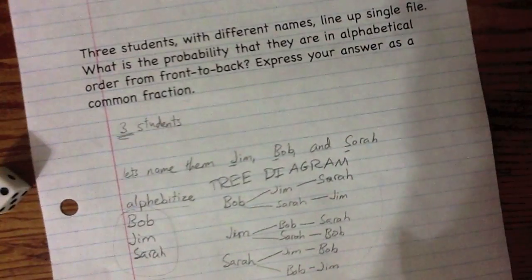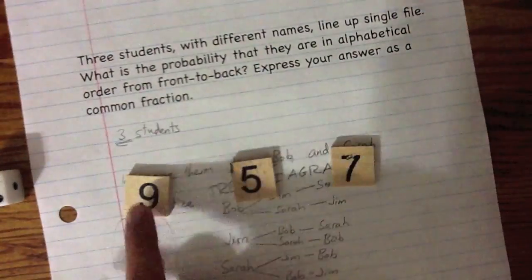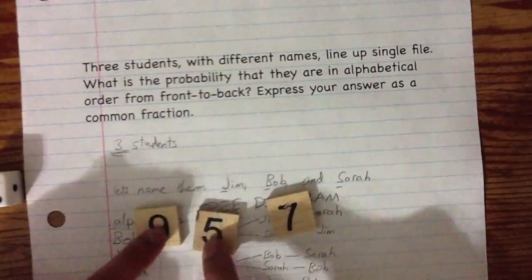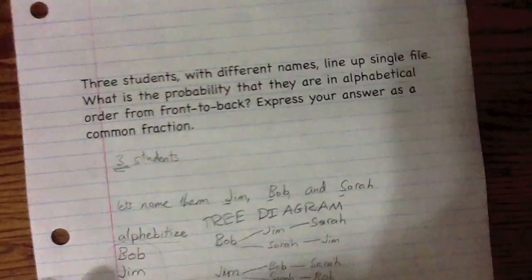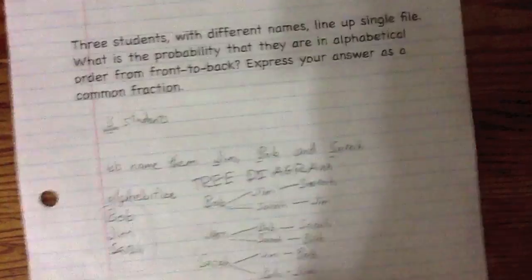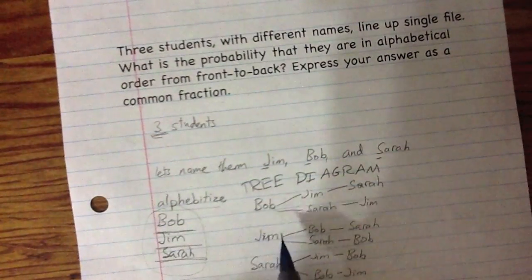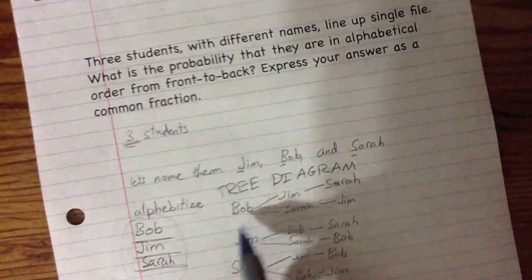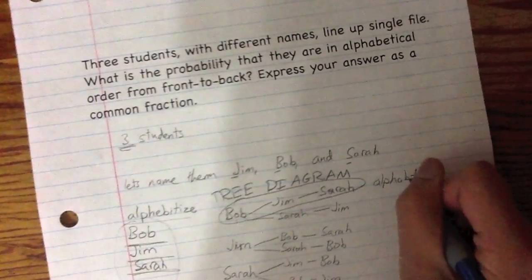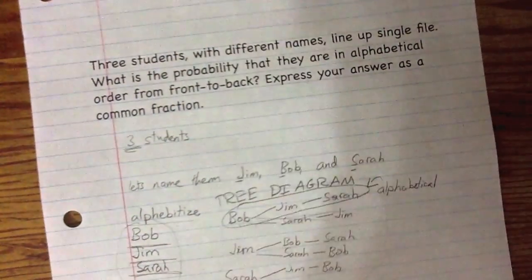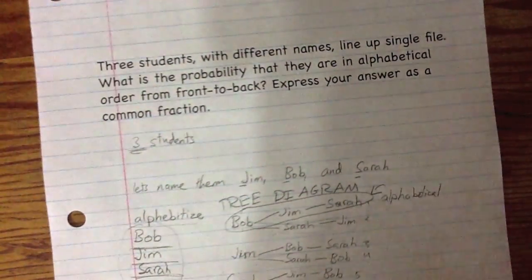Now let's find an answer. Okay, so we have 3 elements that can be mixed around in several different ways. And our tree diagram already has that, so we can get rid of that. But now we know there are 6 possibilities. One of them is alphabetized correctly from front to back, and Bob, Jim, and Sarah match up with the very first one, Bob, Jim, and Sarah, so we can just circle that just to show that one's alphabetized from front to back. So we already know there are 1, 2, 3, 4, 5, 6 possibilities.